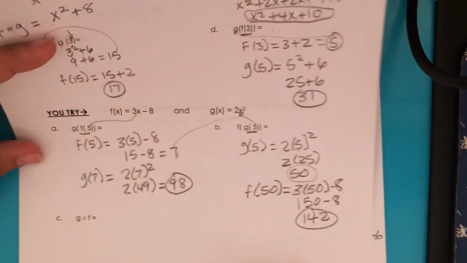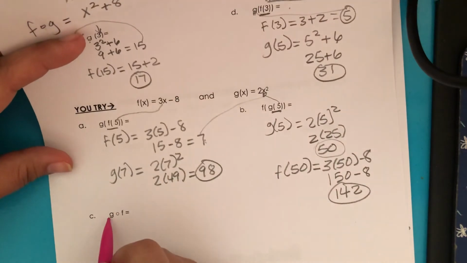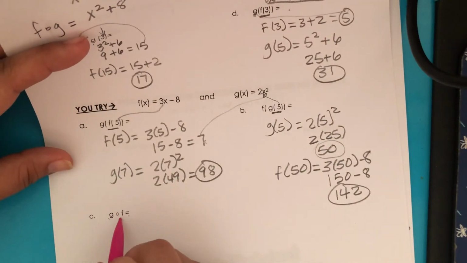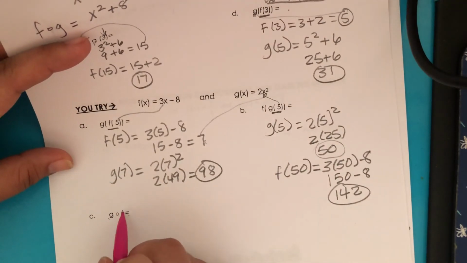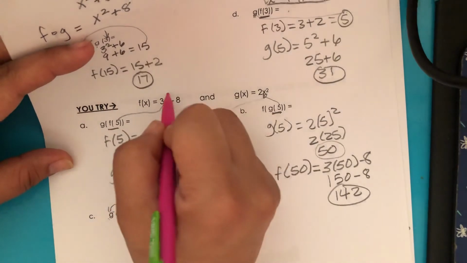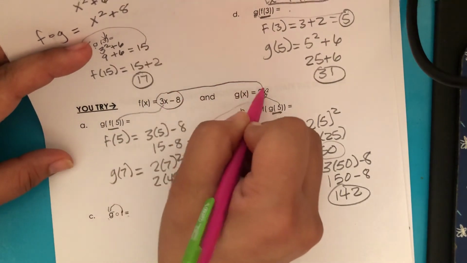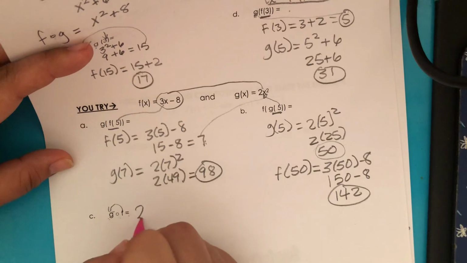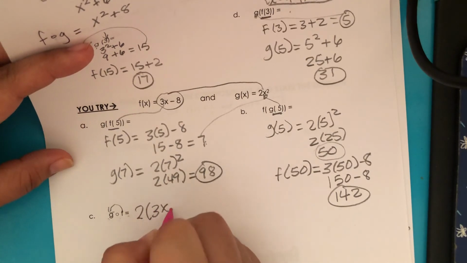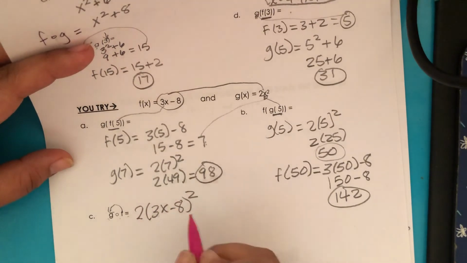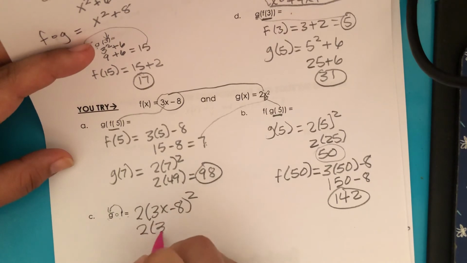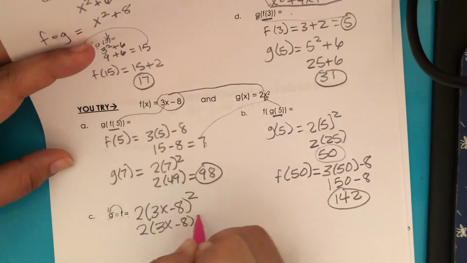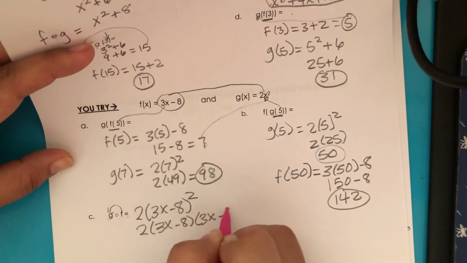Okay. And then we want to find the g circle f, the g of f. So that means I'm going to plug the f into the g. So this right here is going to go in there. So it's going to be 2 times 3x minus 8 quantity squared. So that's 2 times 3x minus 8 times 3x minus 8.